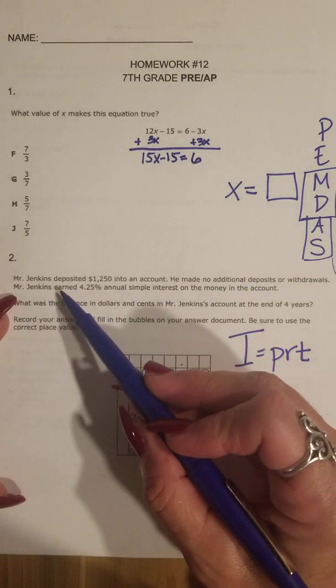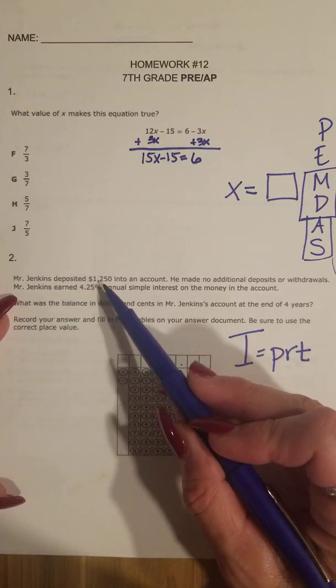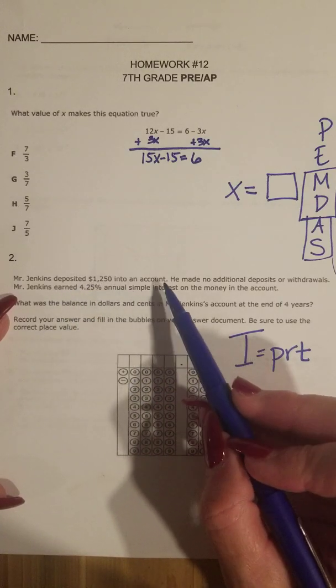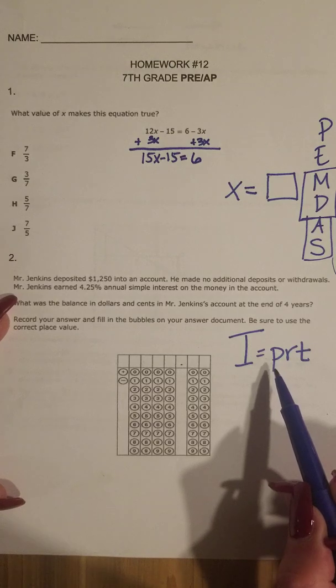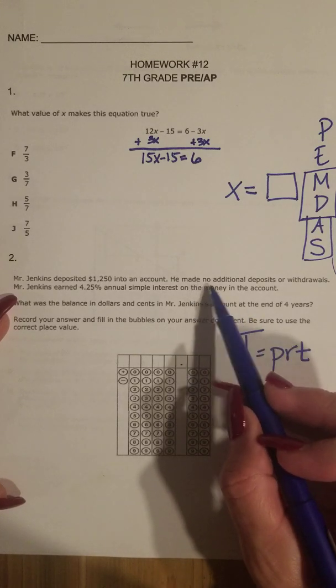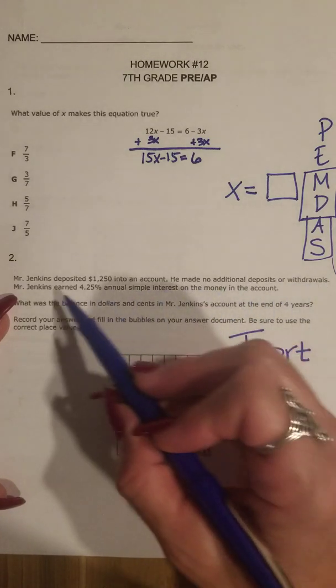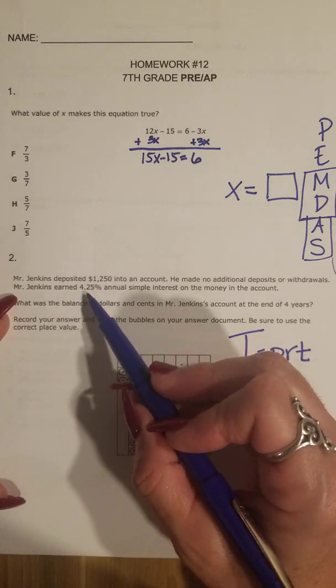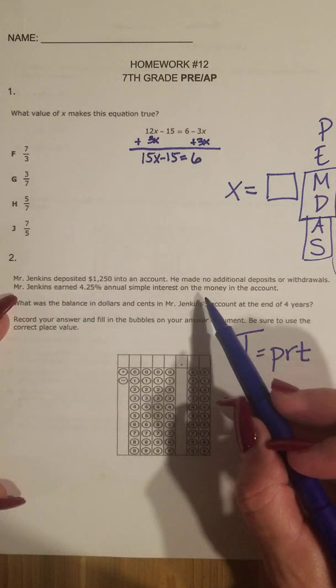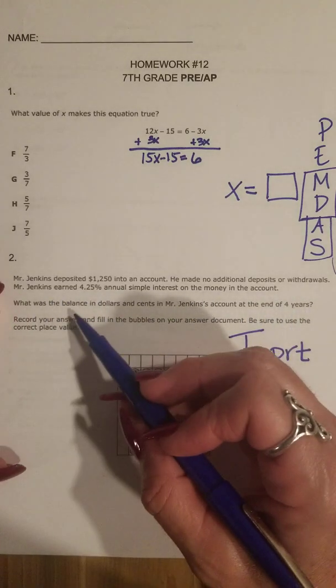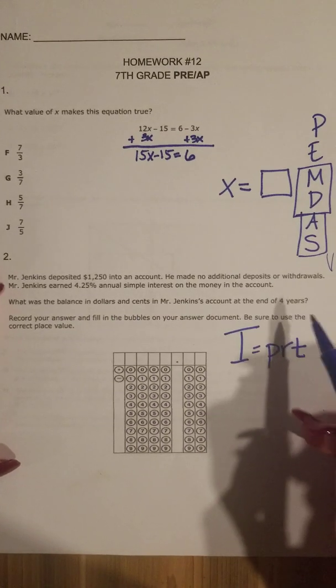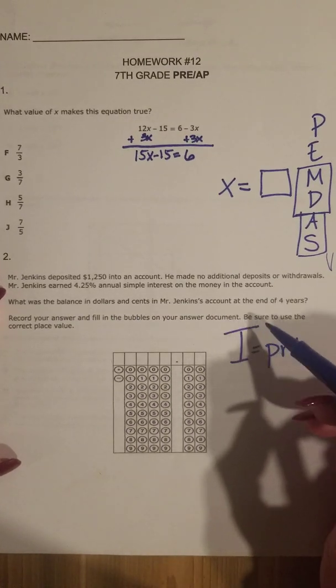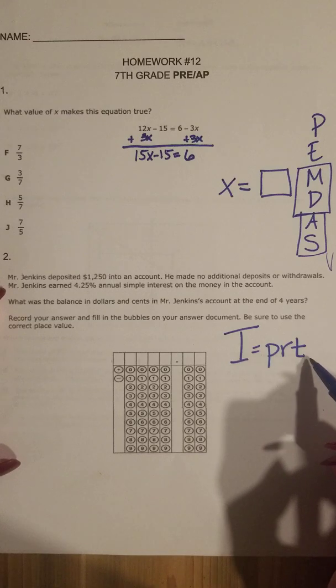Okay, so Mr. Jenkins deposited $1,250 into an account. That's his principal amount, what he starts with. He made no additional deposits or withdrawals. Mr. Jenkins earned 4.25% annual simple interest on the money in the account. What is the balance after 4 years? Okay, so your interest will be the principal times the rate times the time.